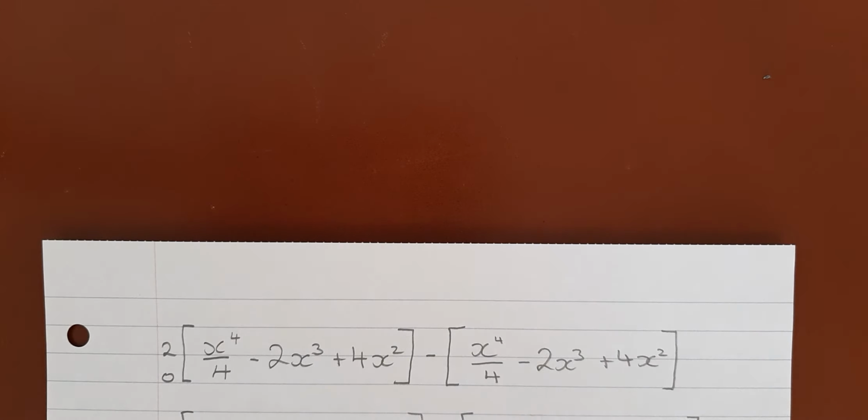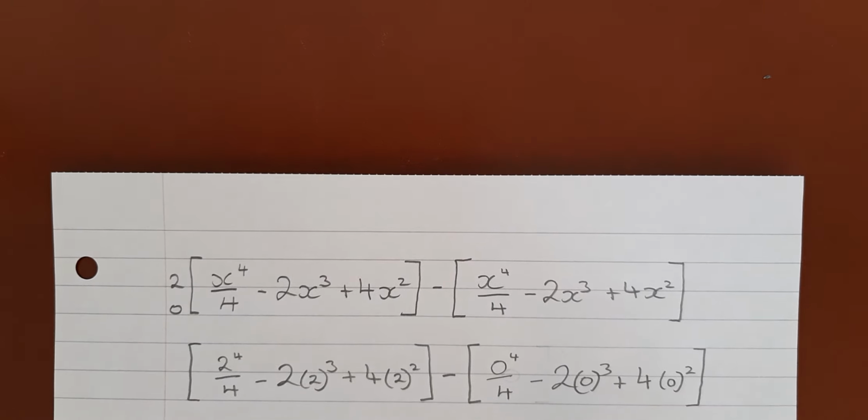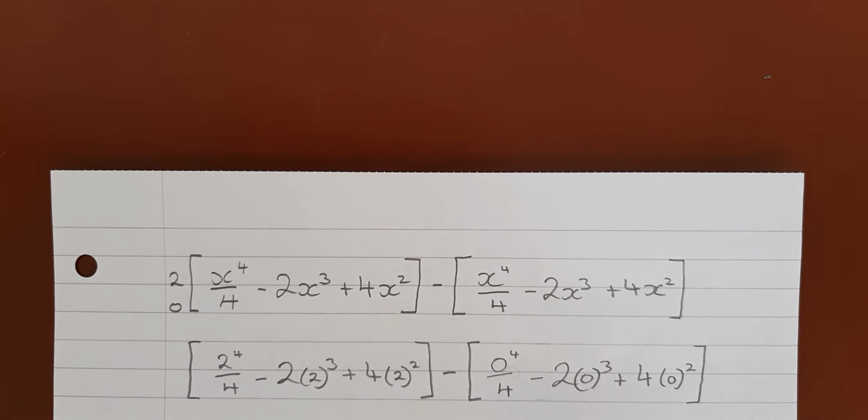So between the limits of 2 and 0 now, we're going to insert 2 into our first part and 0 into our second part. This gives us 2 to the power of 4 over 4 minus 2 multiplied by 2 cubed plus 4 multiplied by 2 squared, minus 0 to the power of 4 over 4 minus 2 multiplied by 0 to the power of 3 plus 4 multiplied by 0 to the power of 2.